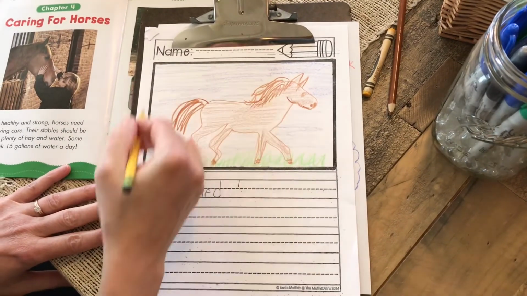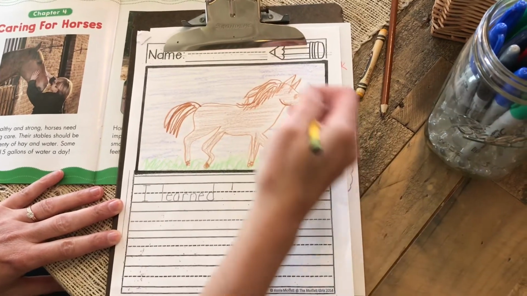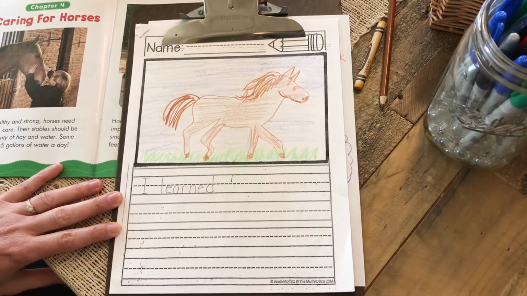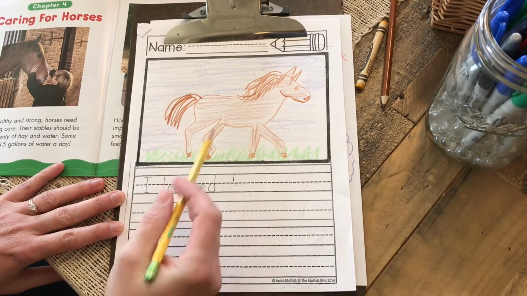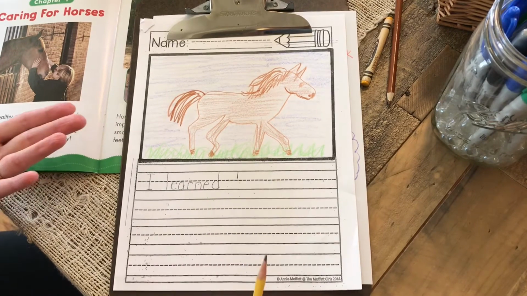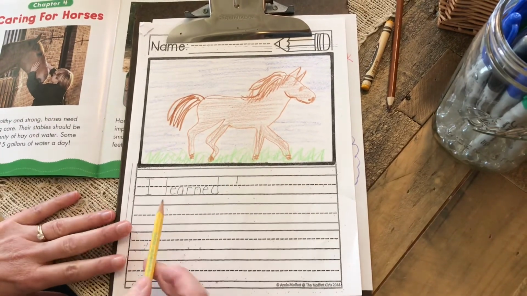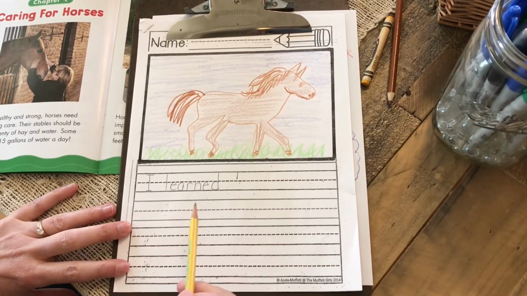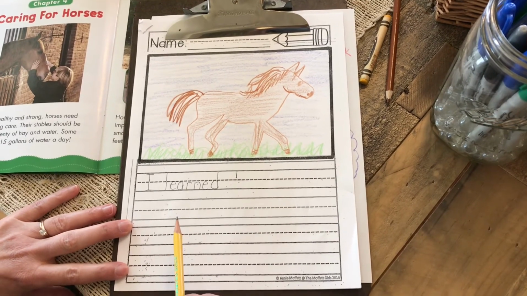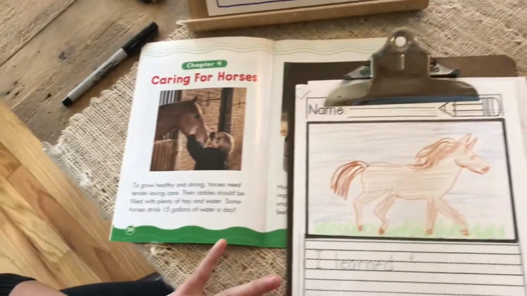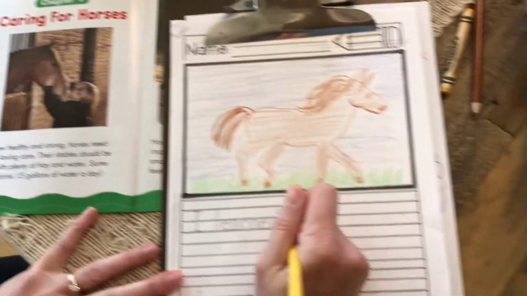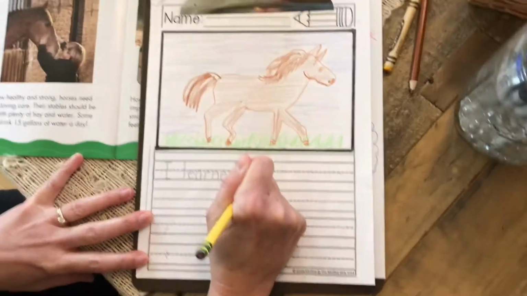You see, I already did my illustration because I want to have that ready for when I'm done, because I want to teach you something about illustrations today. And notice, I'm not really that great at drawing horses, but I tried my best. So I've decided today I'm going to write, I learned horses need hay and water. My book was about horses, so I can find the word horses right in my story, and there it is. I learned horses, so I'm going to copy that.